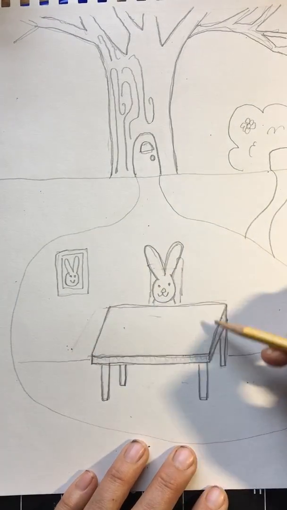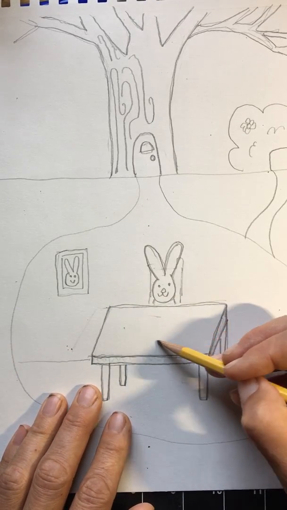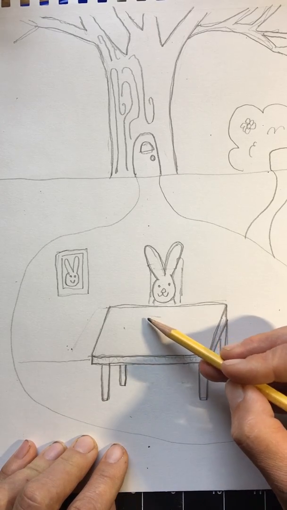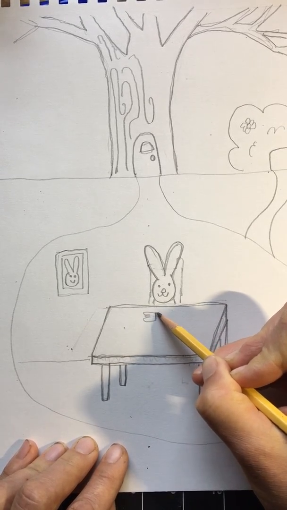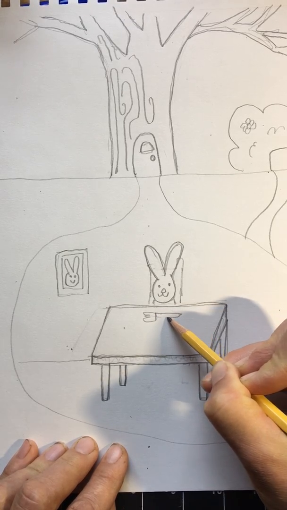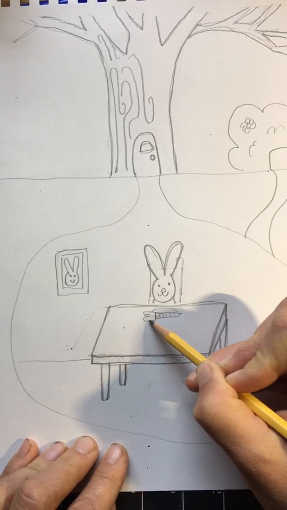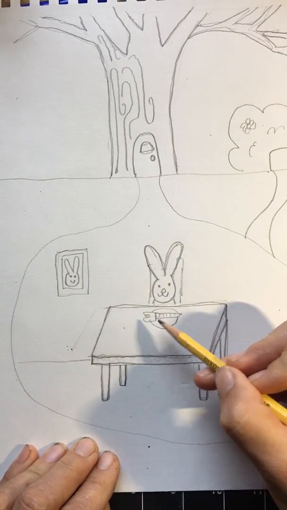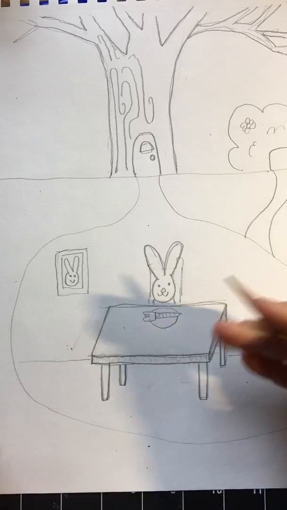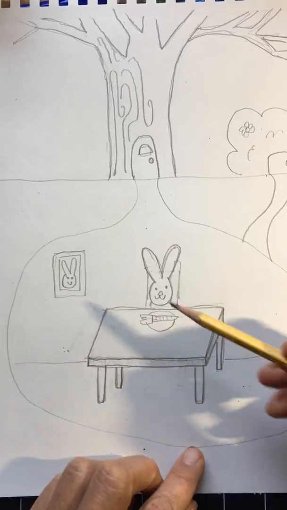From there, I would just add more and more ideas. Maybe he has his family here playing a game. Maybe they're ready to have dinner, and they have these really big carrots that they found. And here's the plate, and there's their carrot, and so they're getting ready to have dinner. It's all up to you on what you want to create, but I want to encourage you to create as many details as possible.